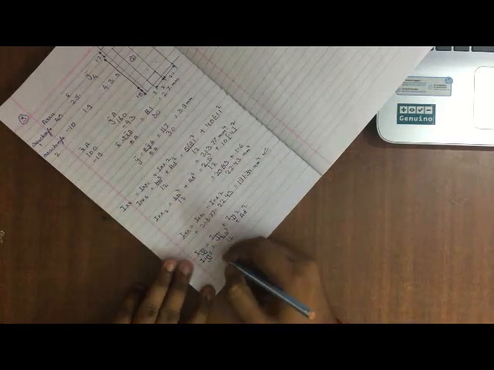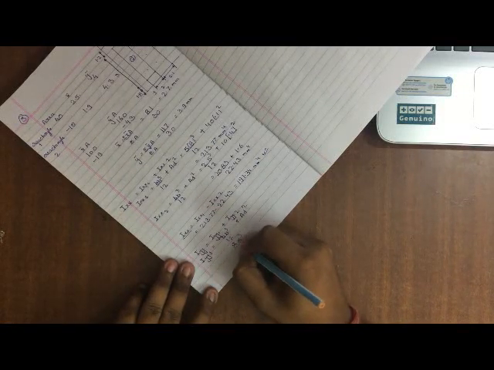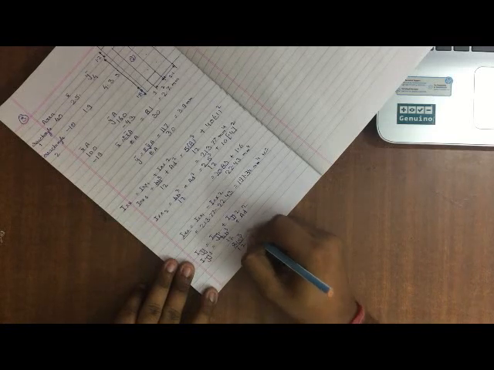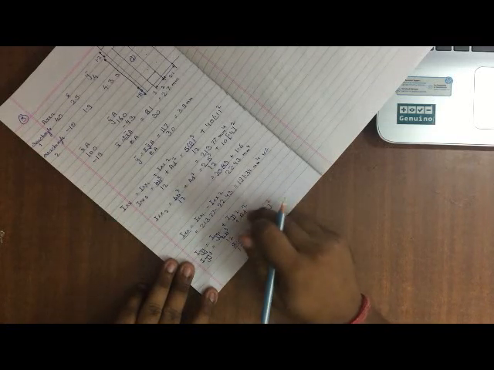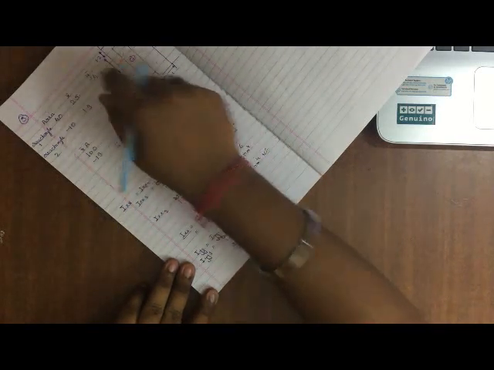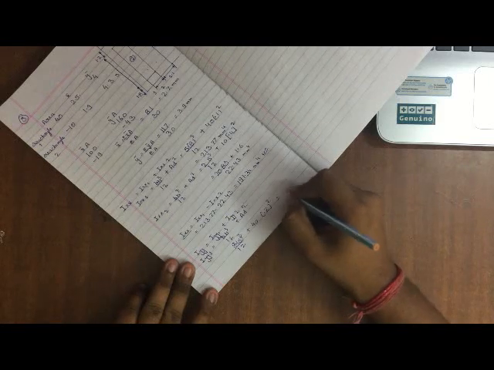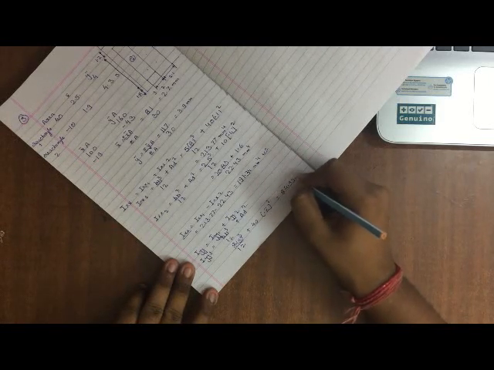Just reverse it. So 8 into 5 cube by 12 plus 40 into d square, where d is the difference between y of this and y of this, so it comes 84.93 millimeter 4.